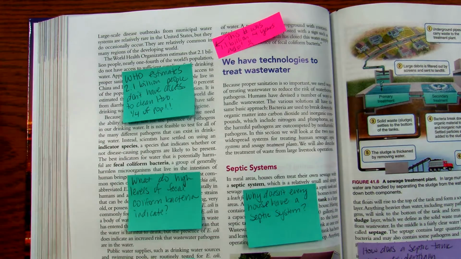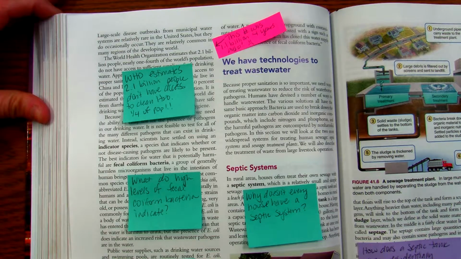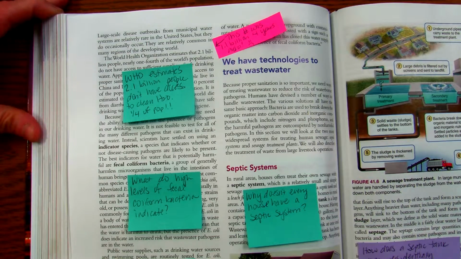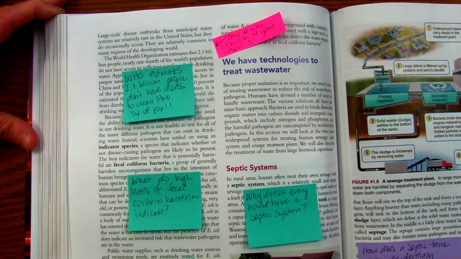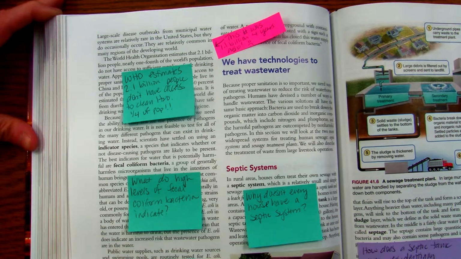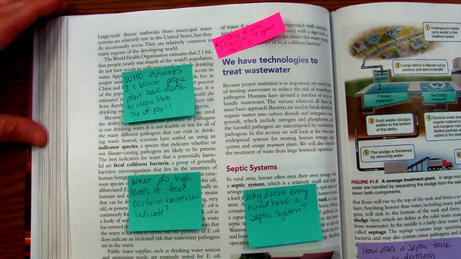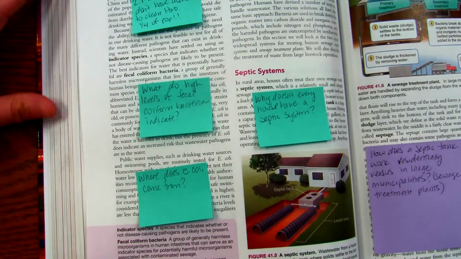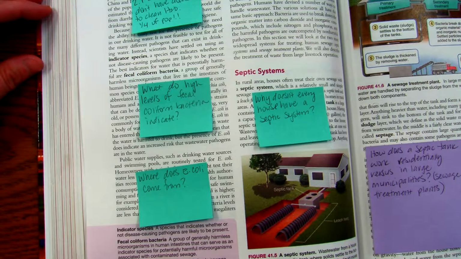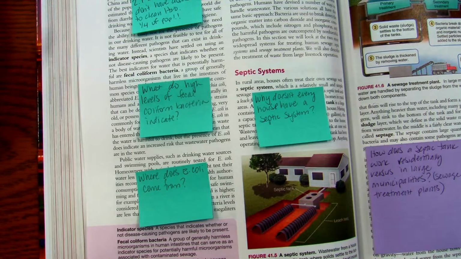And I know that the Earth's population is growing quite a bit, but that's quite a bit of people without clean water. And then, the previous page looking at the diseases that are caused by that, it's pretty devastating, I think. And then moving down, what do high levels of fecal coliform bacteria indicate? So if we see that in the water, if we measure that, what does that indicate?